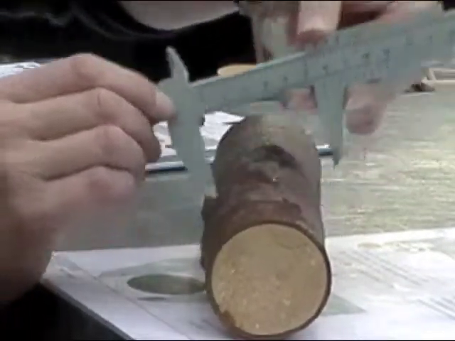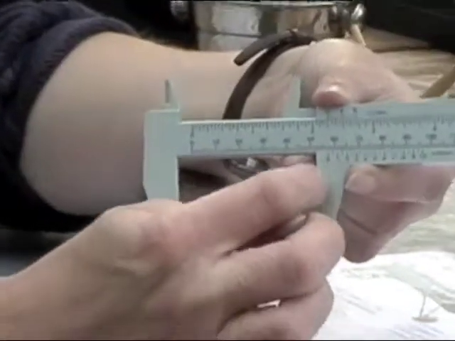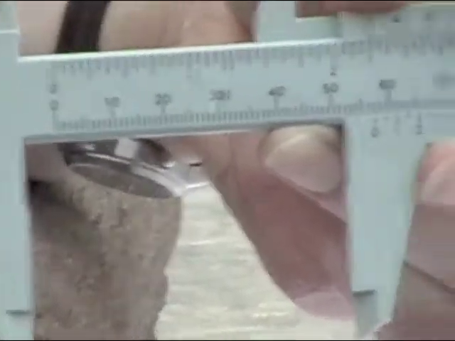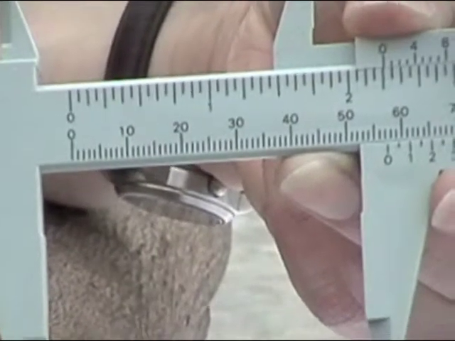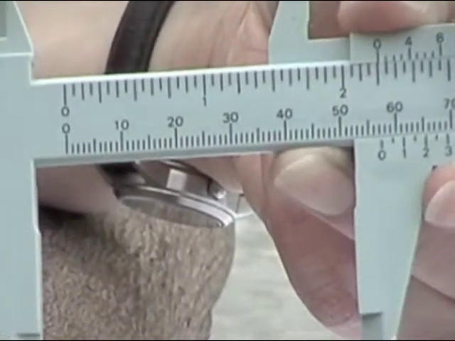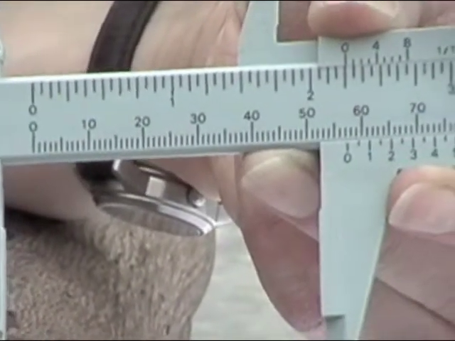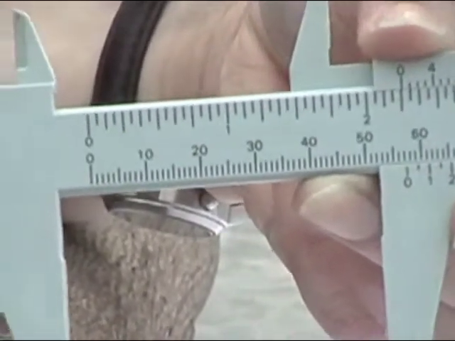I'm going to just tilt this up to make it easier for you to see it. You're looking at the 0 on the movable jaw, and you're coming up from the 0 to read the caliper, and you'll find that the diameter for this specific cylinder happens to be 56 millimeters.